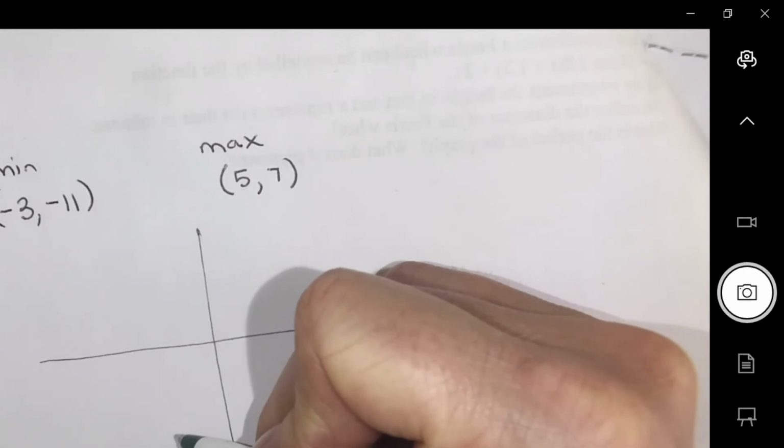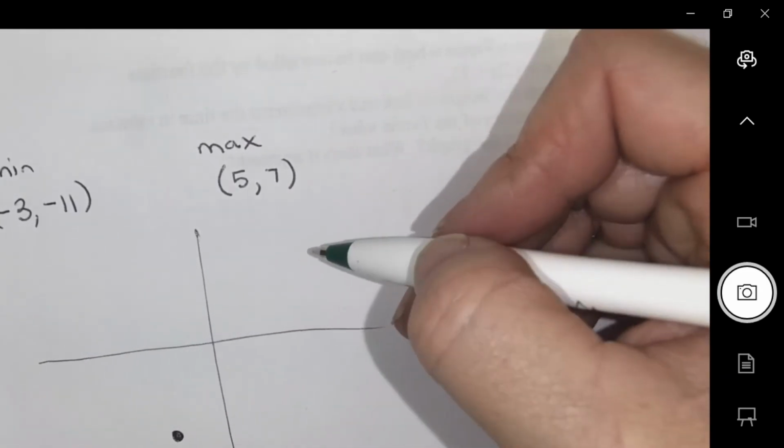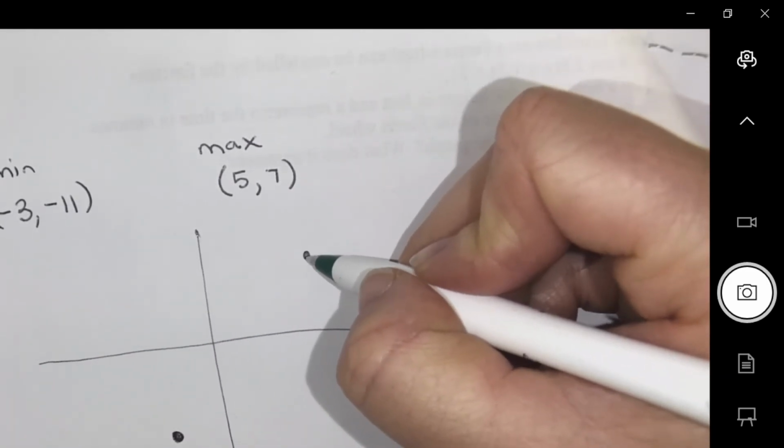If I give you a min and a max, I'm going to ask you for all your stuff: range, domain, amplitude, midline, those kinds of things. I'm a little bit of a visual person. So -3, -11. I'm not going to do anything precise, just kind of over there. And then I have a max at 5, 7.